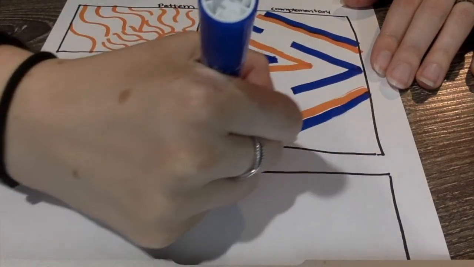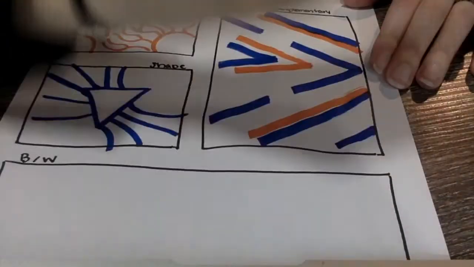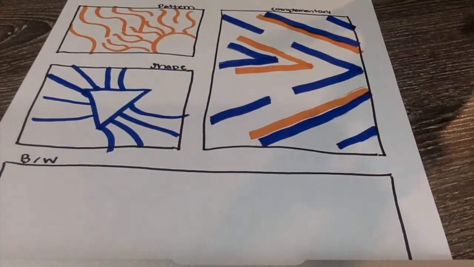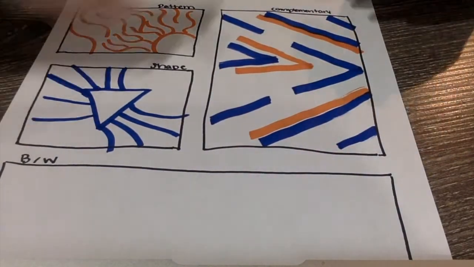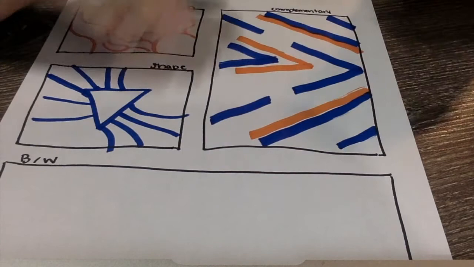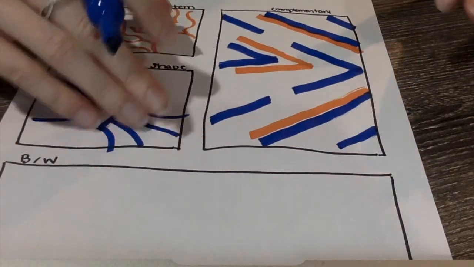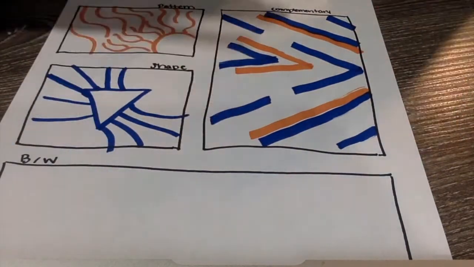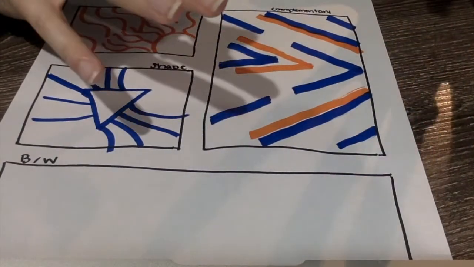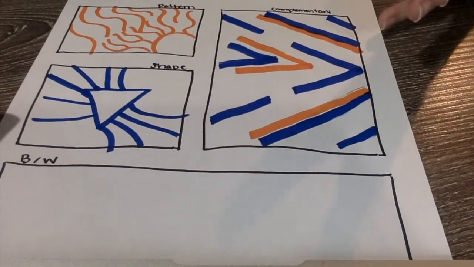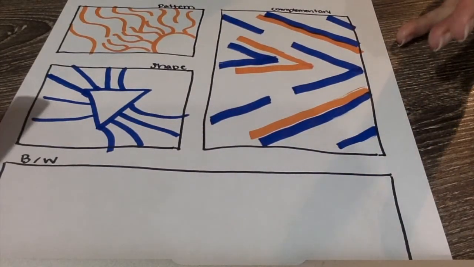Contrast is not needed in all artwork, but it does add a good variety. You can see with only maybe 10 lines that I just drew there, it added some contrast and made this thing pop out at us with just a few simple lines.